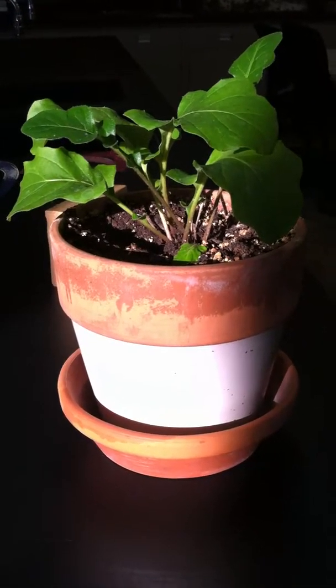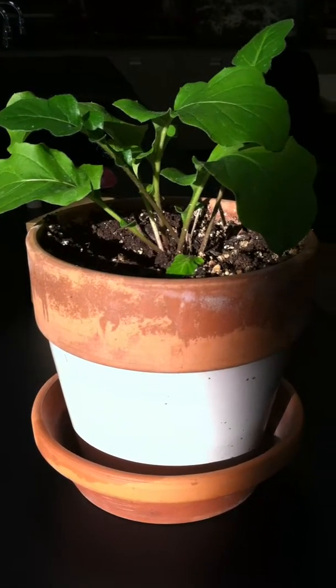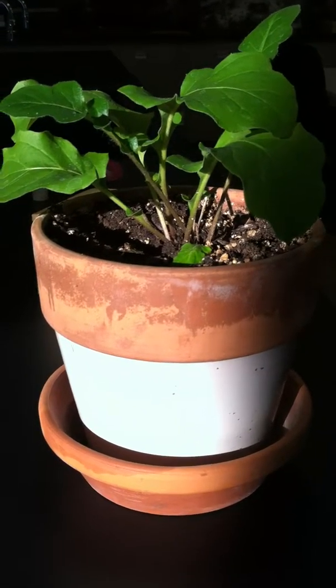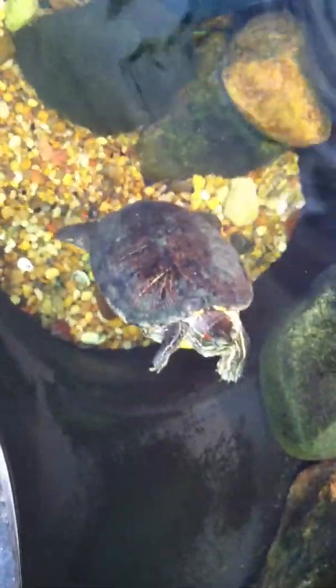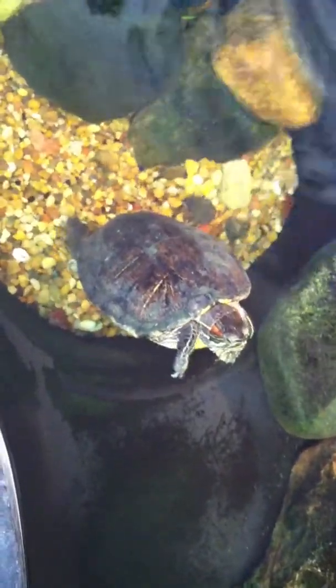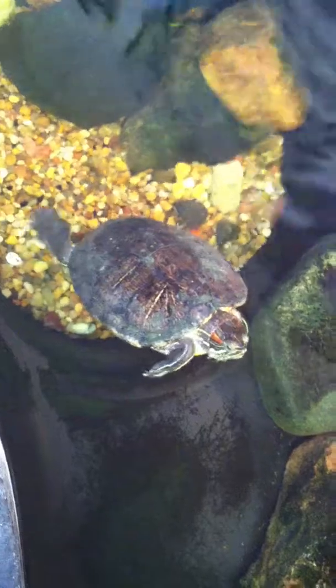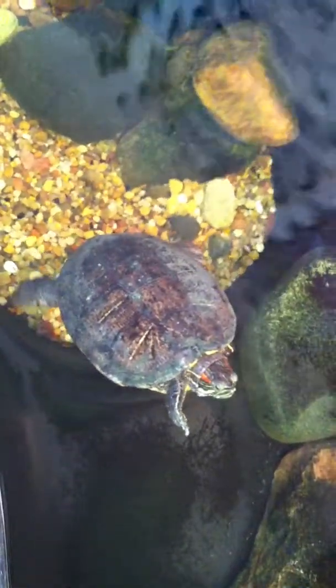What is life? Is this plant alive? Is the pot that it's in living? What about this turtle, this red slider? Is that living? How do we know? How do we decide what is living or not?